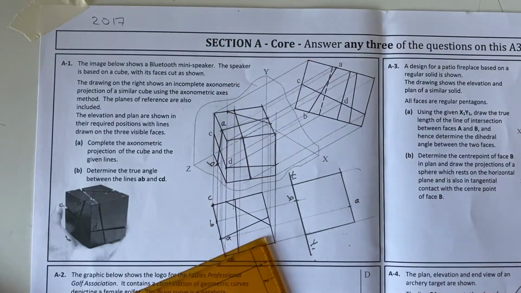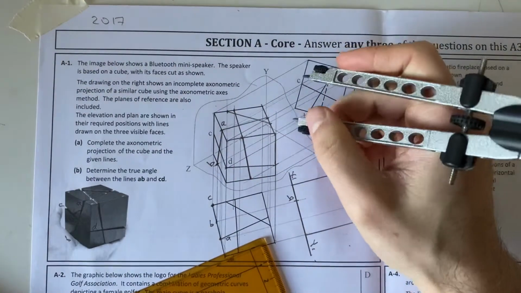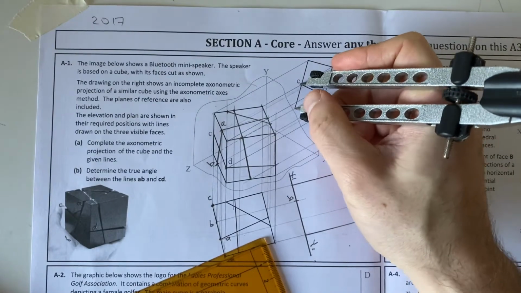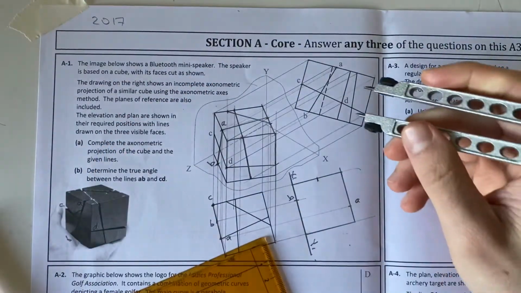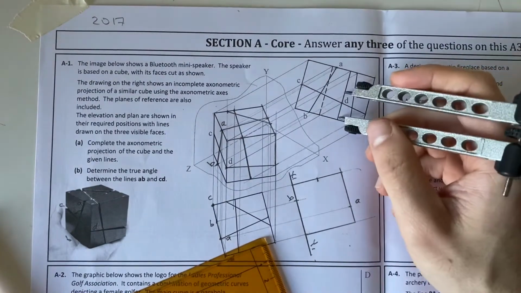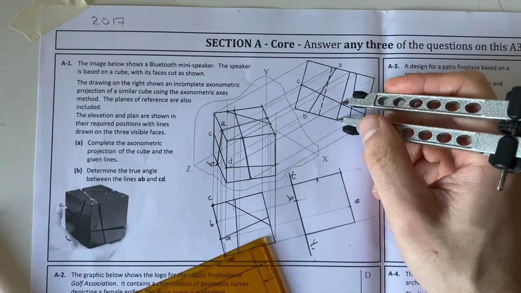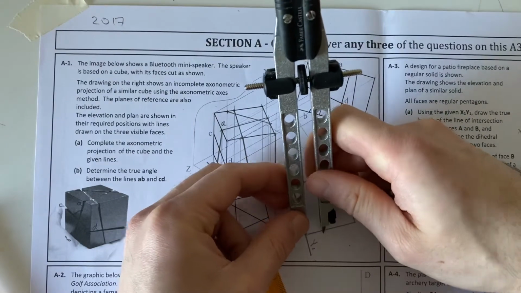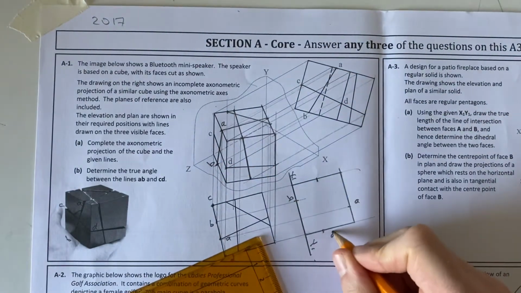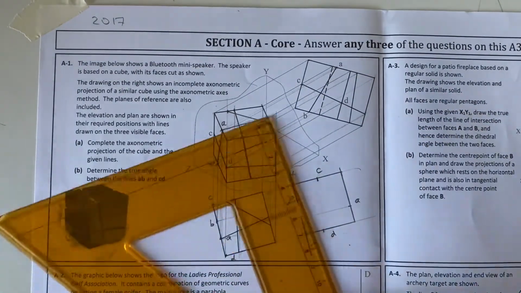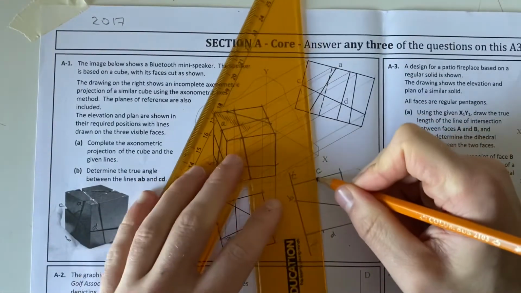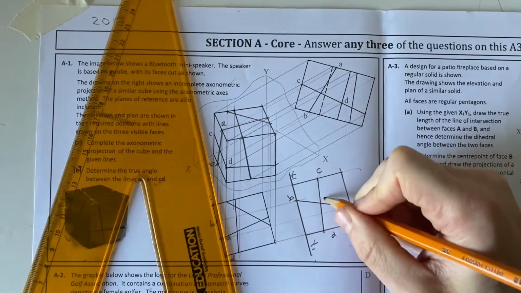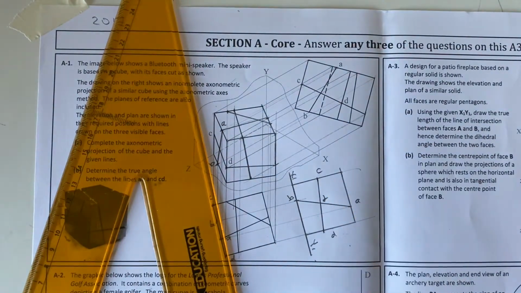So we know as well our heights never change. So we can take the height of C and apply it to there. Take the height of D, which is this height here, and apply that to there. There's D and there's C, and we need to connect them together. Now we can see the true angle between the two, and there we have the dihedral angle.